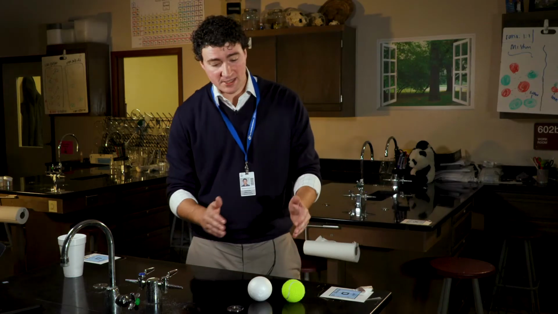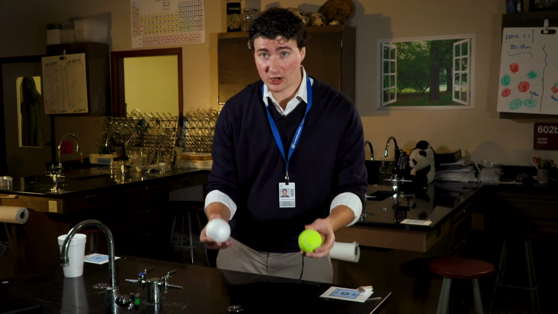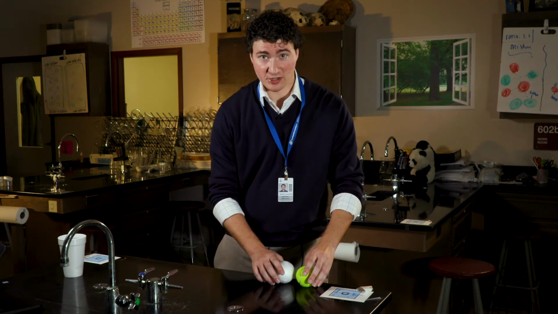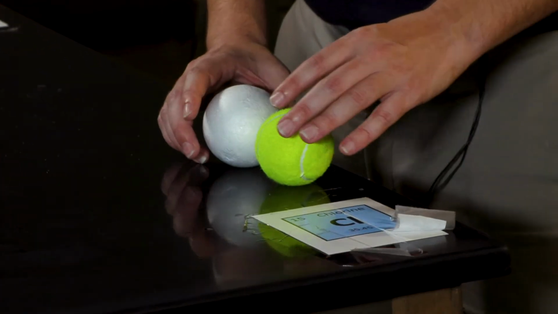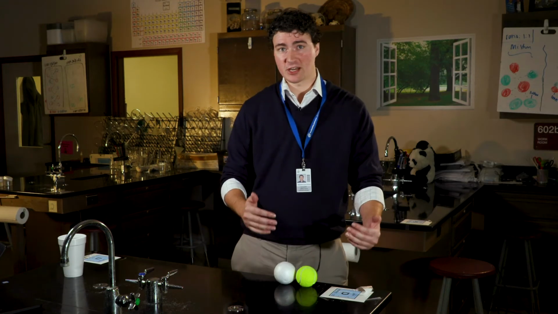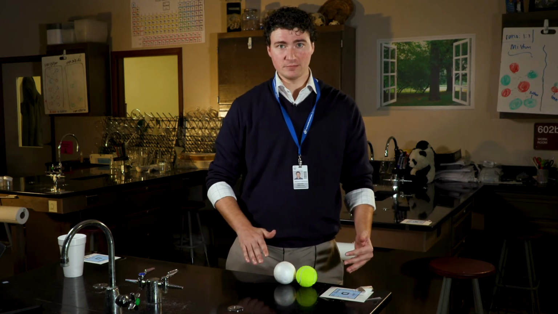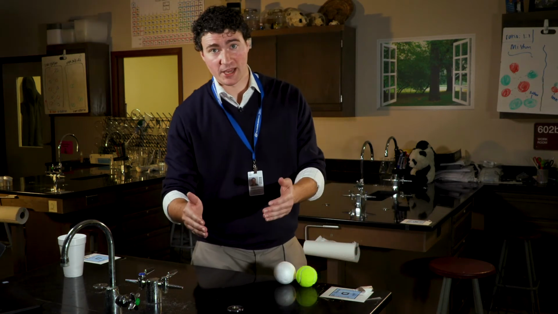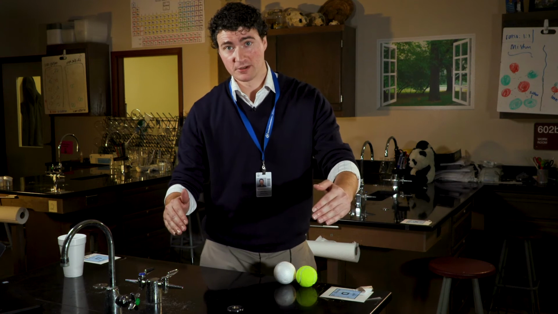If students continue to grapple with the idea that gravity must pull on objects with a different amount of force depending on that object's mass, try the following activity. Place a tennis ball and a foam ball on a starting line. And this could be on the floor or on a counter. Tell students that this starting line represents a height, such as the roof of a building. And then set up a finish line to represent the ground.